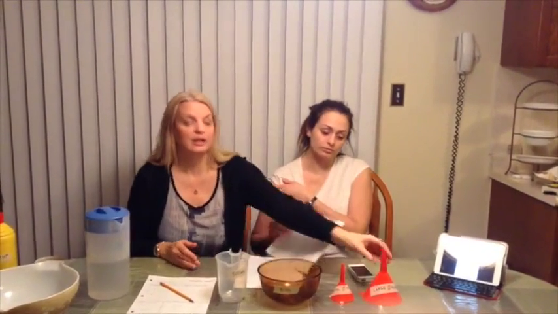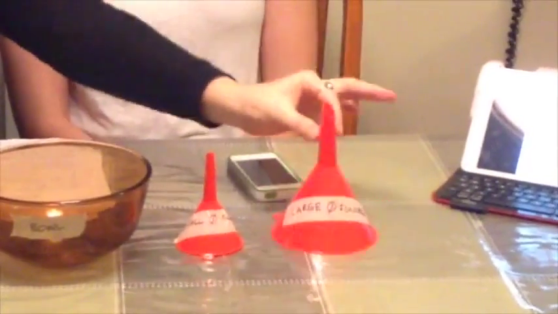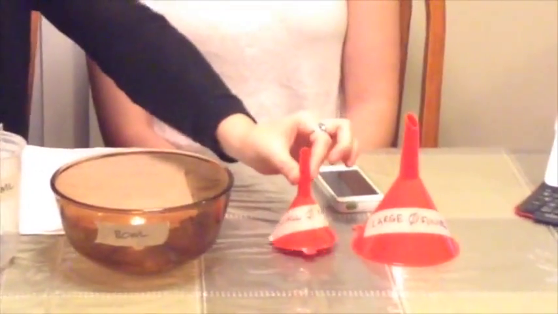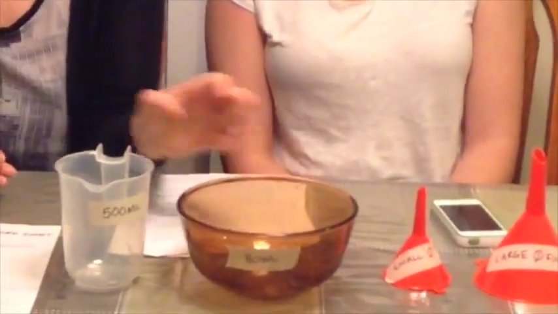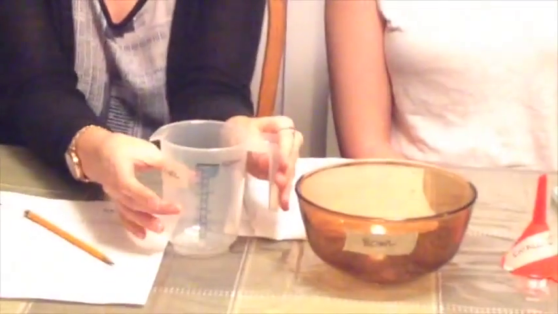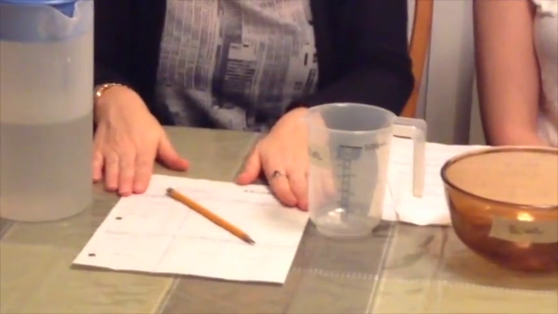The other props to perform this simple experiment are a large diameter funnel, which measures approximately 18 millimeters at the bottom opening, and a smaller funnel that's about half the size, with a 9 millimeter diameter opening at the bottom. We also have a bowl to collect the liquid in, a measuring cup clearly labeled for the grade 5 class at 500 milliliters so that they can measure out the liquid, and a sheet to record the time it takes the water to pour through the various funnels.